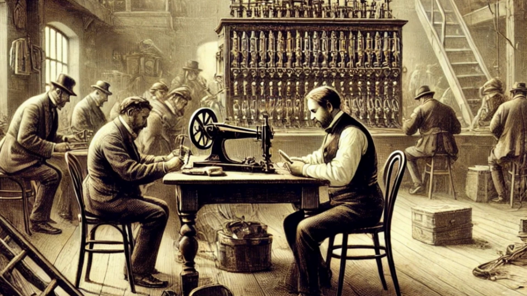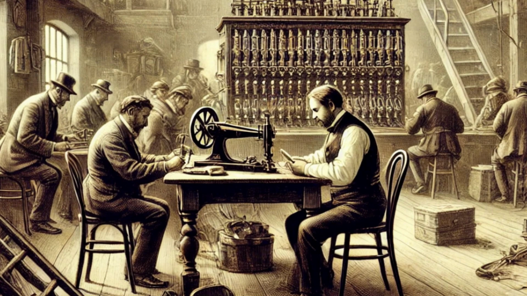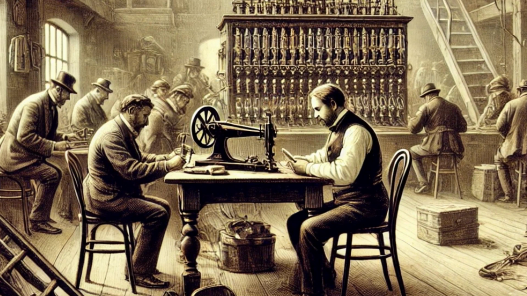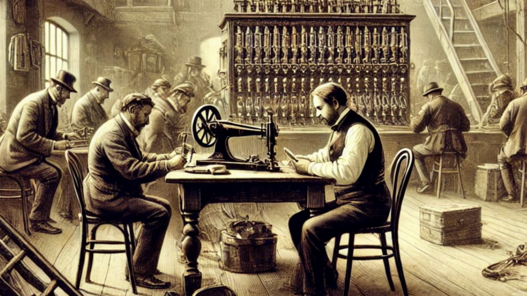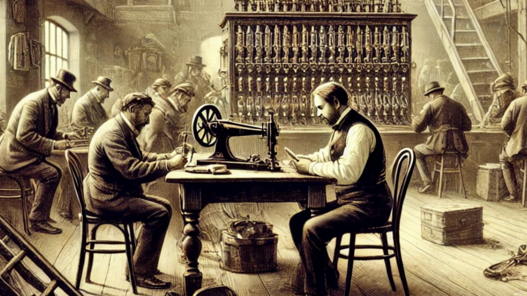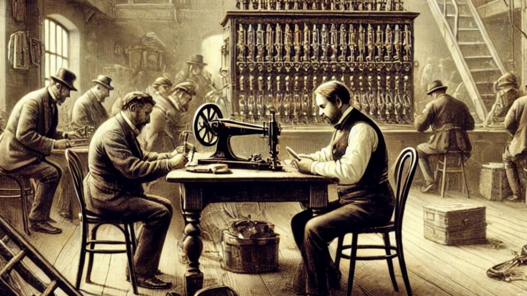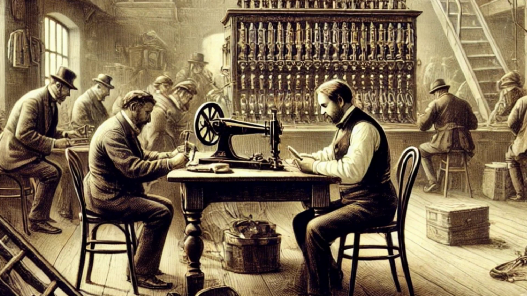Key developments in the Industrial Revolution. The textile industry. The textile industry was at the heart of the Industrial Revolution. Innovations such as the spinning jenny, invented by James Hargreaves, and the water frame, developed by Richard Arkwright, transformed the production of textiles.